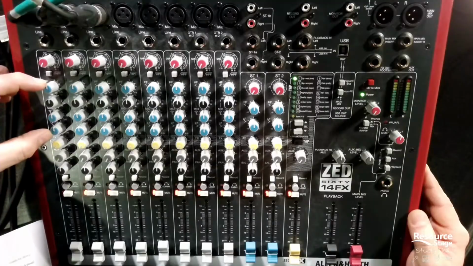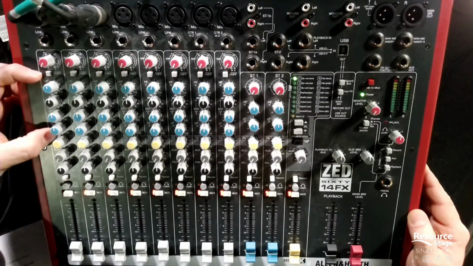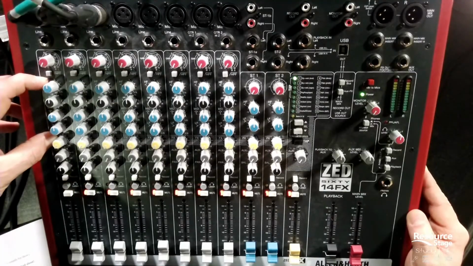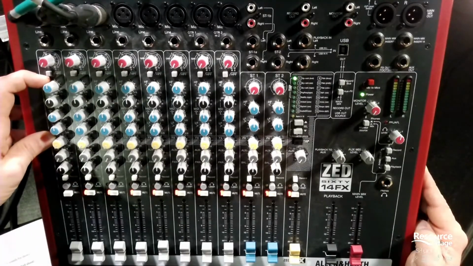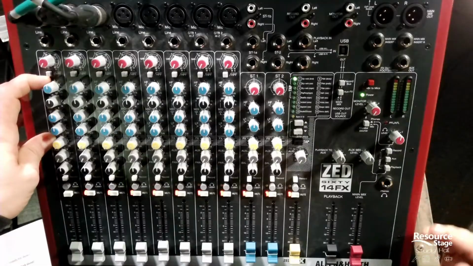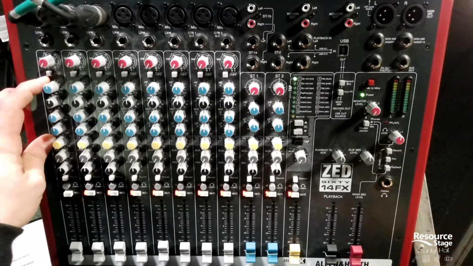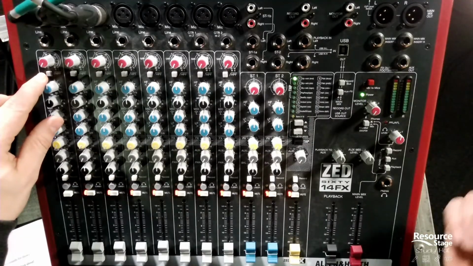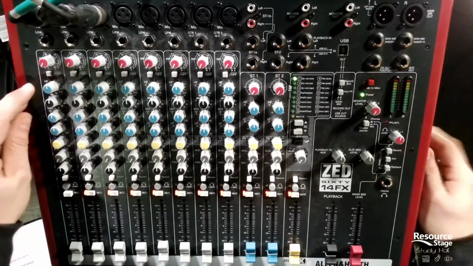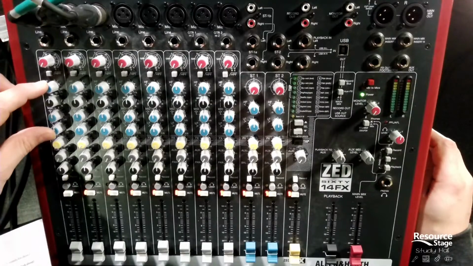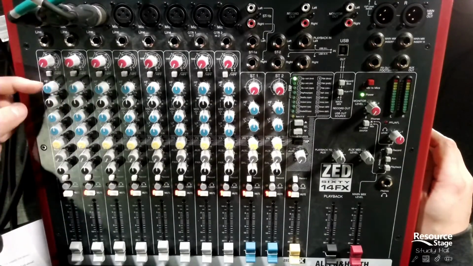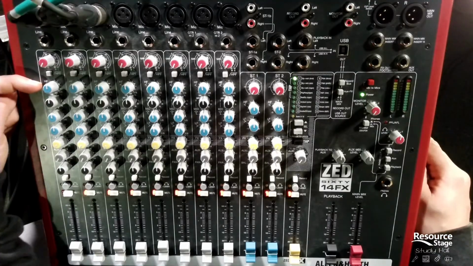But the next section, we have 3 knobs. This is called the EQ section. EQ stands for equalization. And what it does is essentially shapes the sound. This is like the treble and bass control on your car stereo. This is just a little bit more detailed. We have a knob labeled HF up top here, which stands for high frequency.